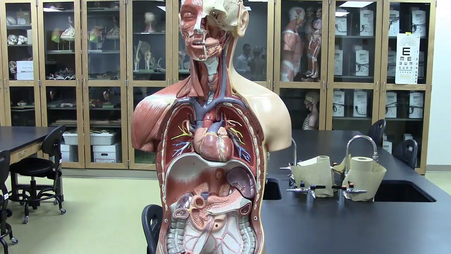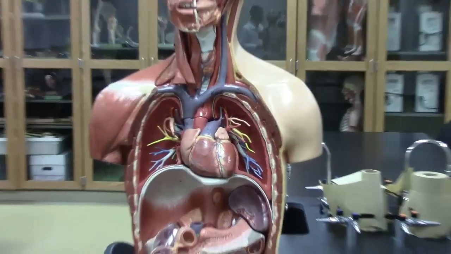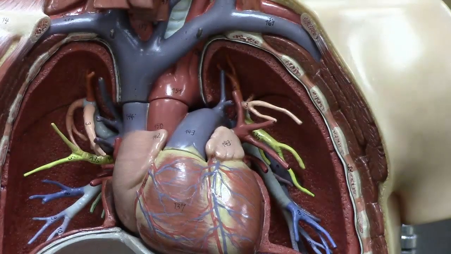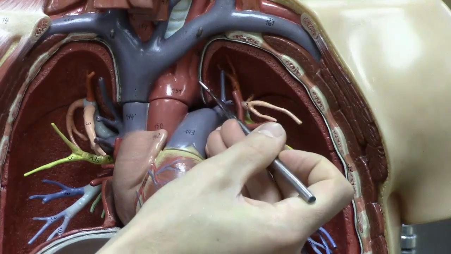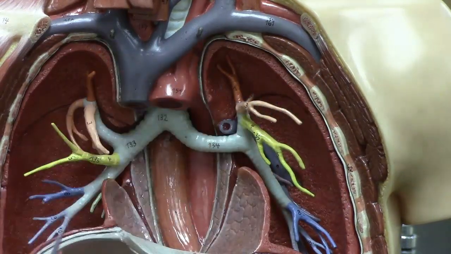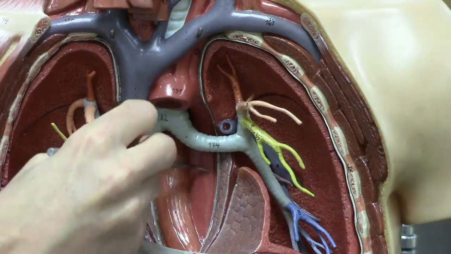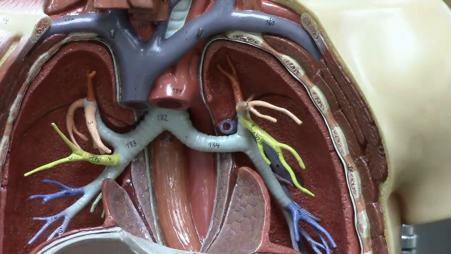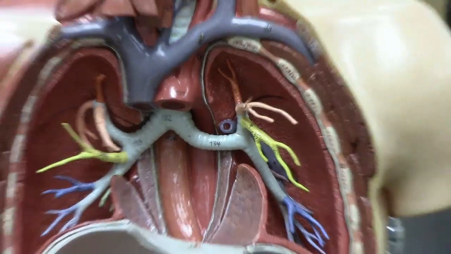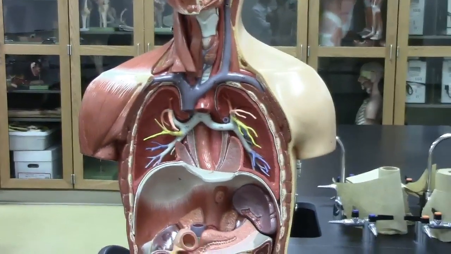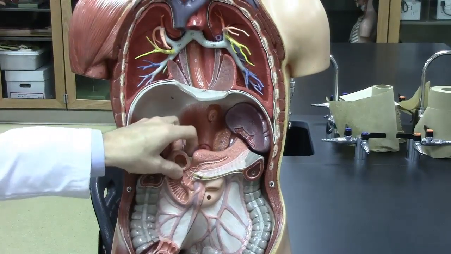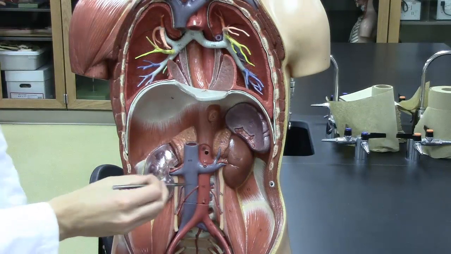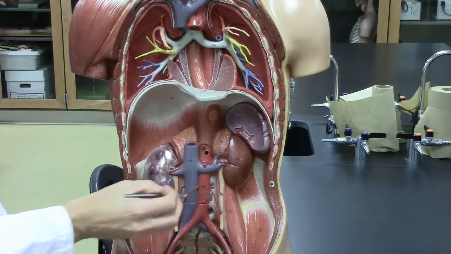Let's look at the arteries and veins of the trunk. Zooming in, we see the ascending aorta, the arch of the aorta. Removing the heart, we see the descending thoracic aorta. We can also visualize the abdominal aorta.